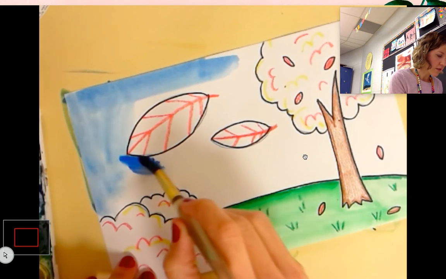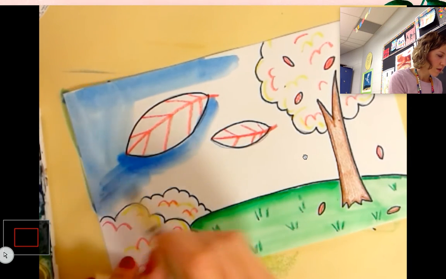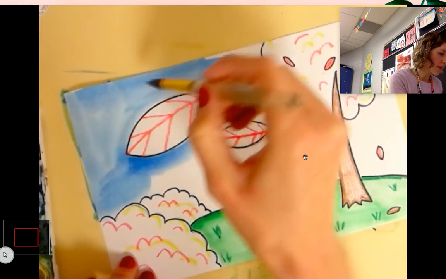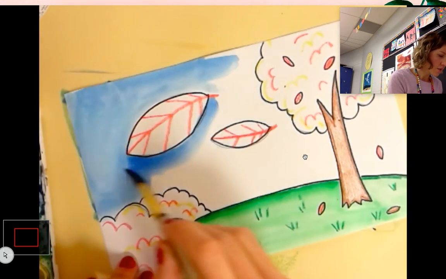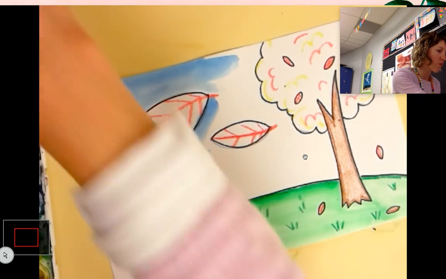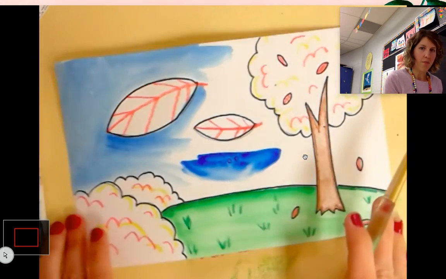If your brush feels a little dry or not enough color is showing up, get more water and then get more paint. Watercolors really need water to work. So if your brush gets dry, you gotta get it wet again. Watercolor paint should always be slippery.